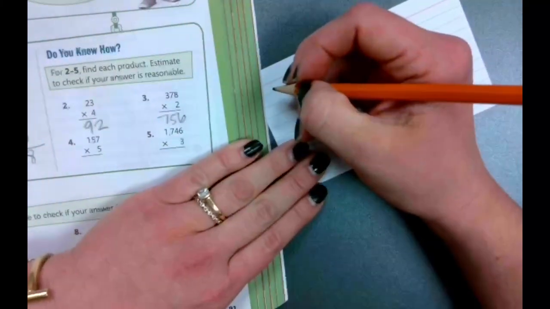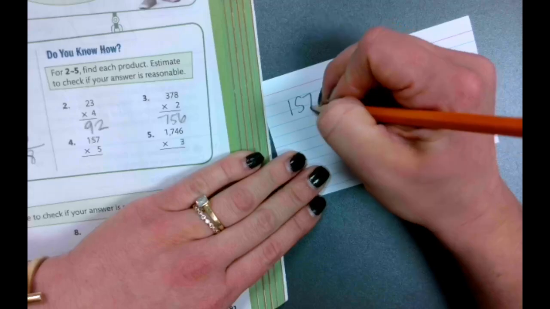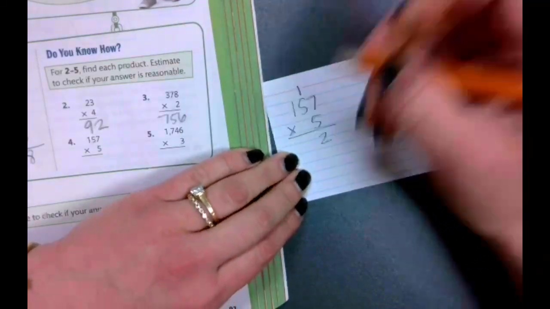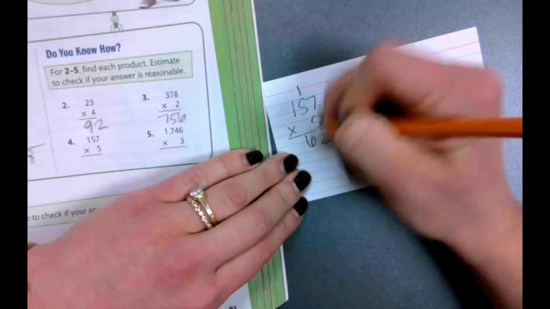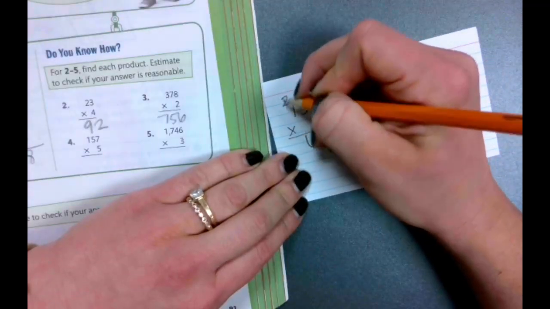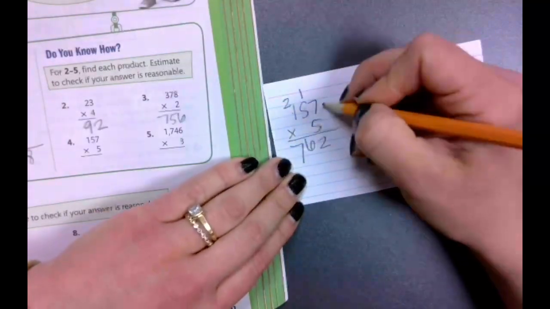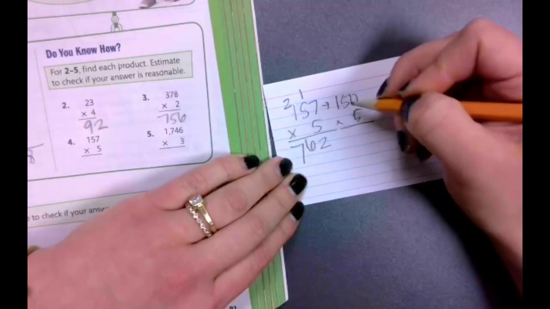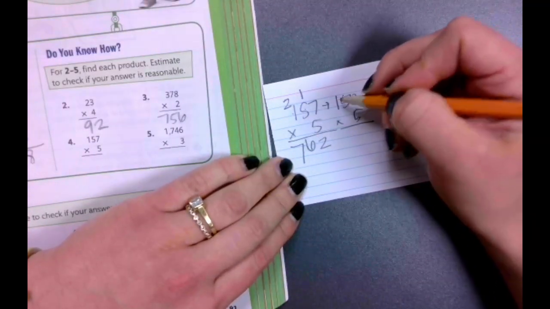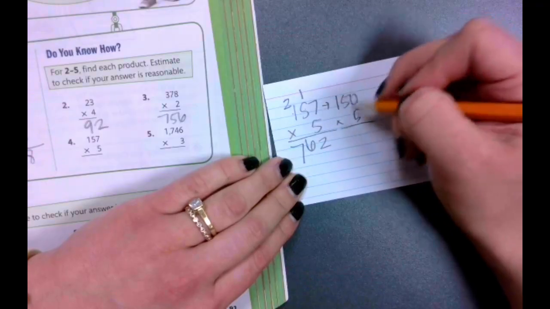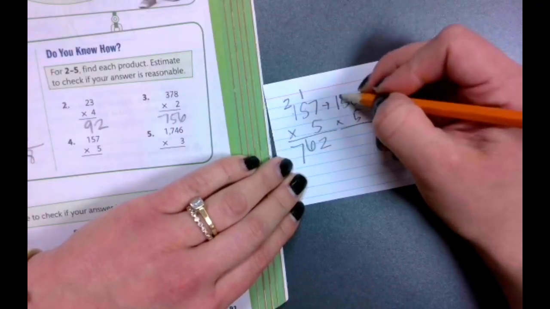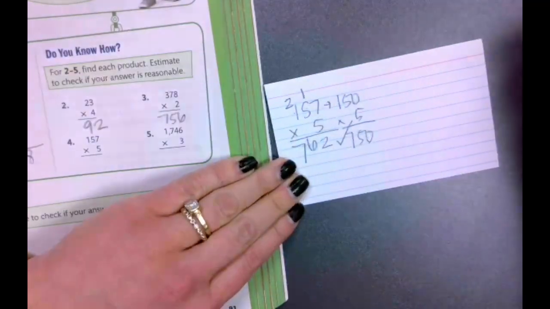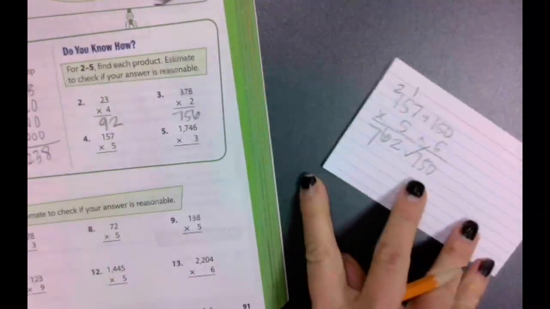All right, 2 more. 157 times 5 is equal to 12. Carry the 1. 25, 26. 5 plus 2 is 7. 762. Is that reasonable? 150 times 5. Well, 15 times 5. I know that there's 15 minutes on a clock 4 times. That would be 60. Plus 15 more minutes would be 75. So that's about 750, which is super close. It checks.